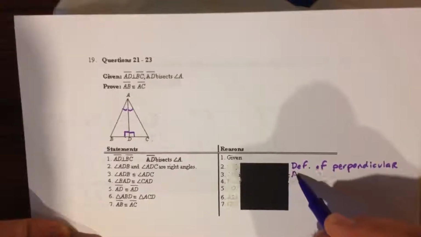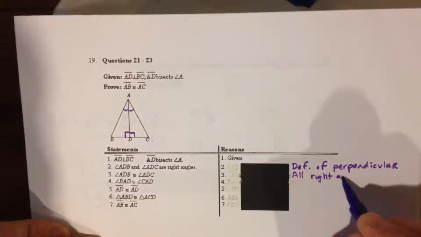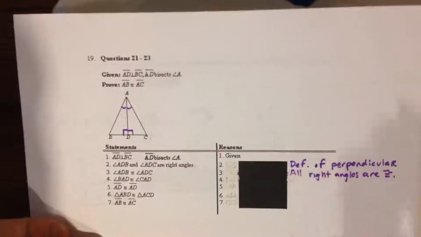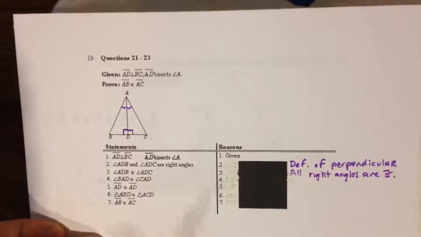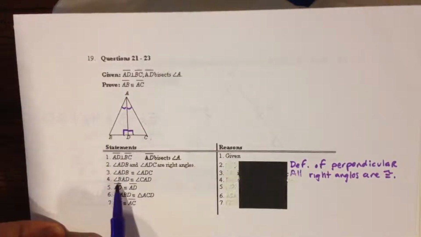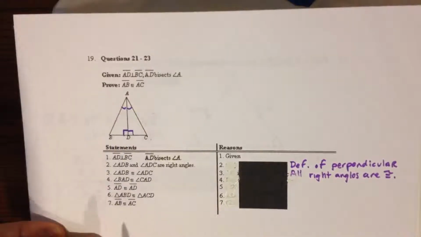Well, you might say, well, duh, yeah, all right angles are congruent. All right, I used the word equal there instead of congruent. Now it says angle BAD is congruent to CAD. So it's those two purple marks up there.